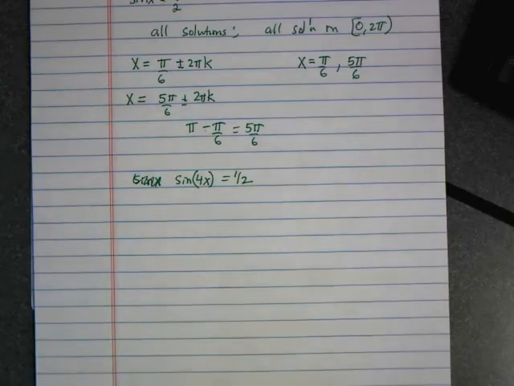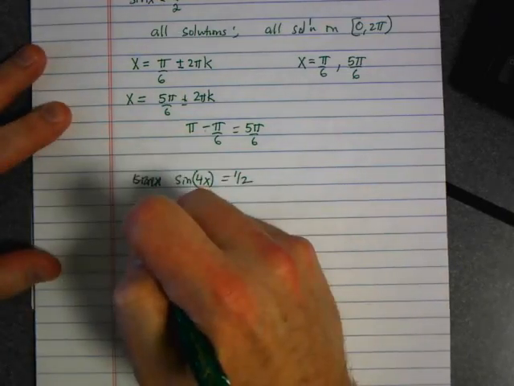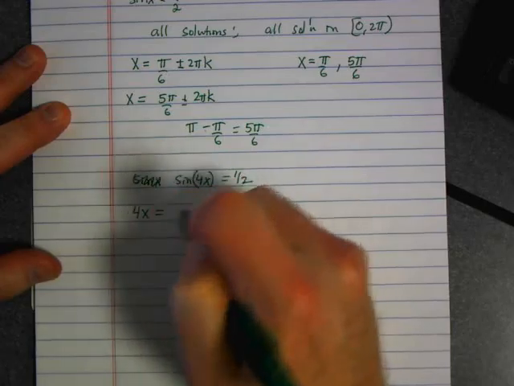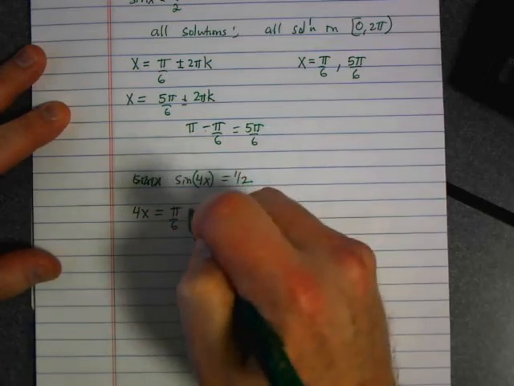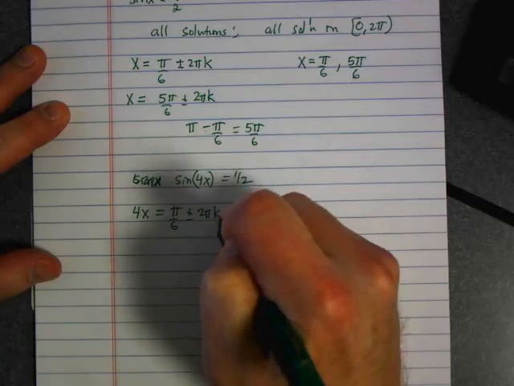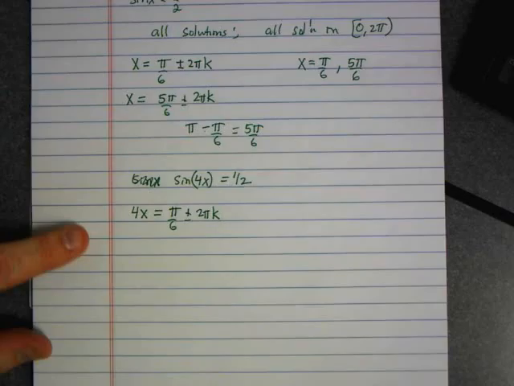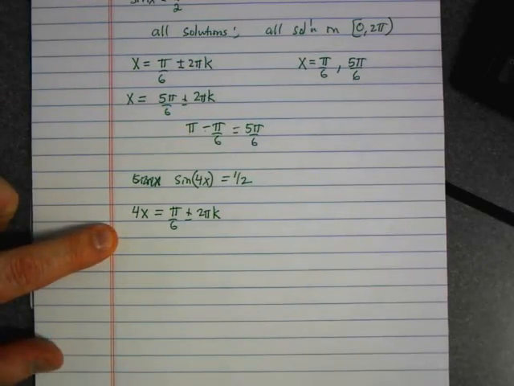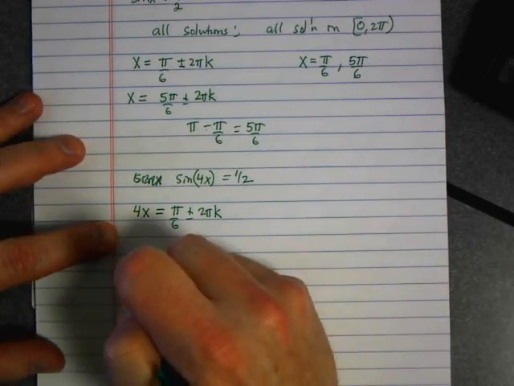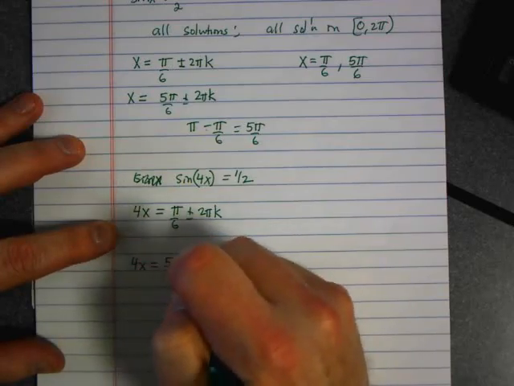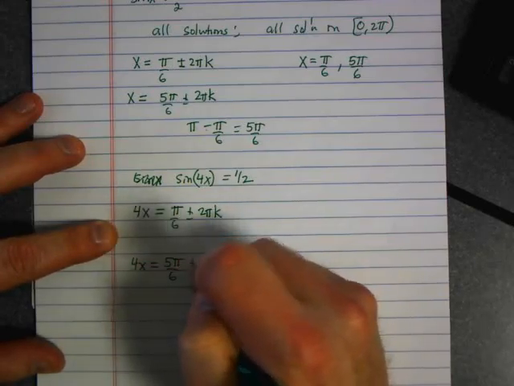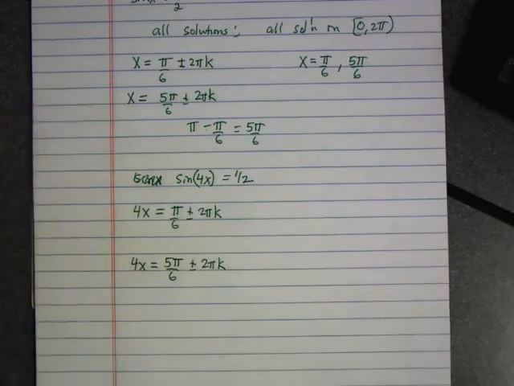We do exactly what Felicia said. Felicia said we're going to take 4x and we're going to make it equal to pi over 6 plus or minus 2 pi k. So just like we did up here, except instead of just having an x, now we have a 4x. And at the same time, we're also going to have 4x equals 5 pi over 6 plus or minus 2 pi k. We're going to take both of those equations and we're going to get the x all by itself. How do you take both of those equations and get the x all by itself?